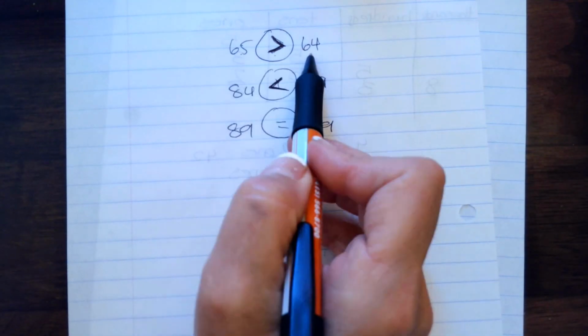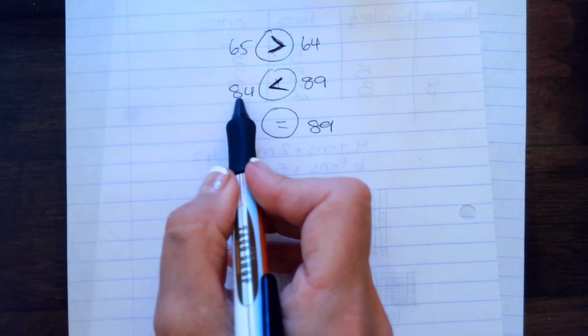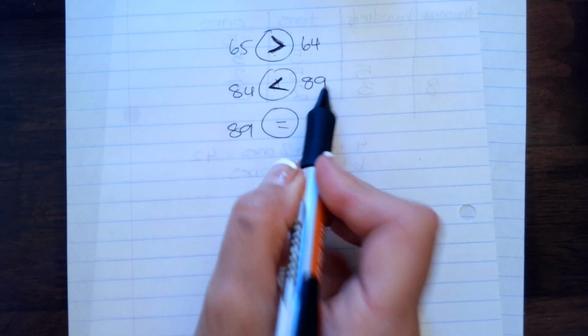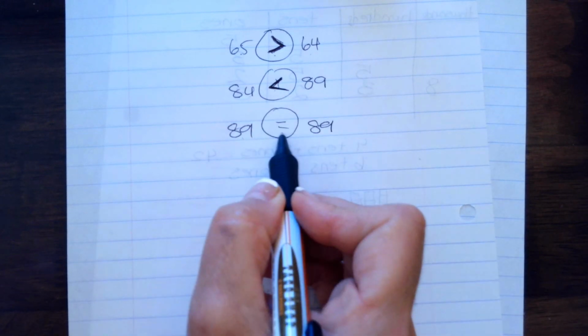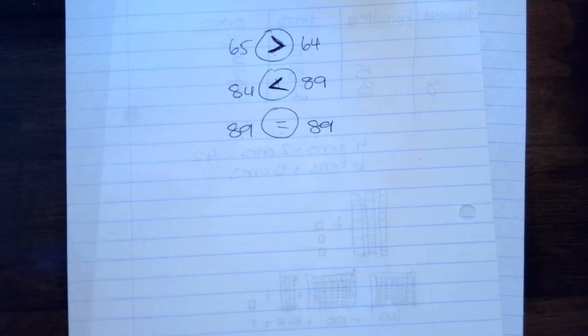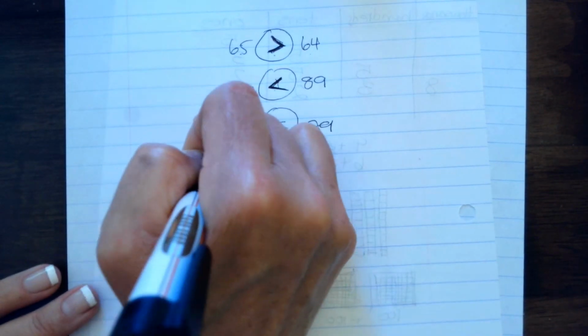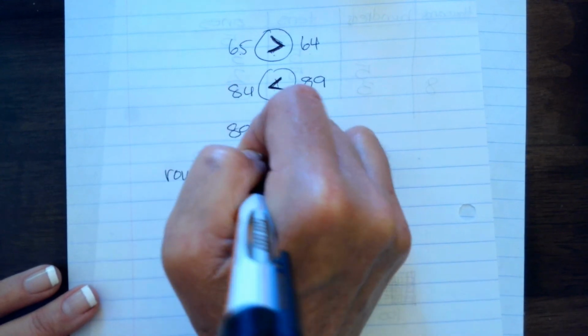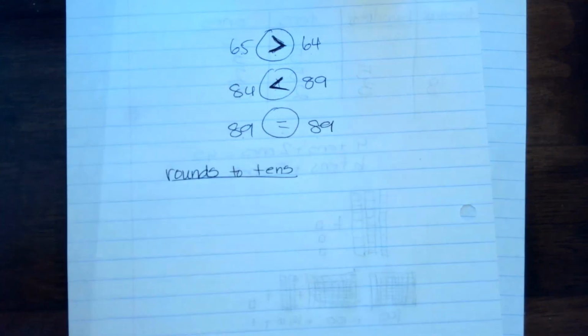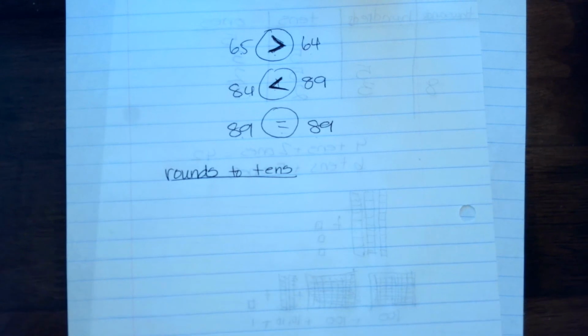Does that make sense? So 65 is more than 64. 84 is less than 89. And 89 is equal to 89. Awesome. All right, my friend, you are doing great. Do you have any questions so far? Not really, but I did these arrow things at the end of the year, so it's a little hard for me for the arrows.